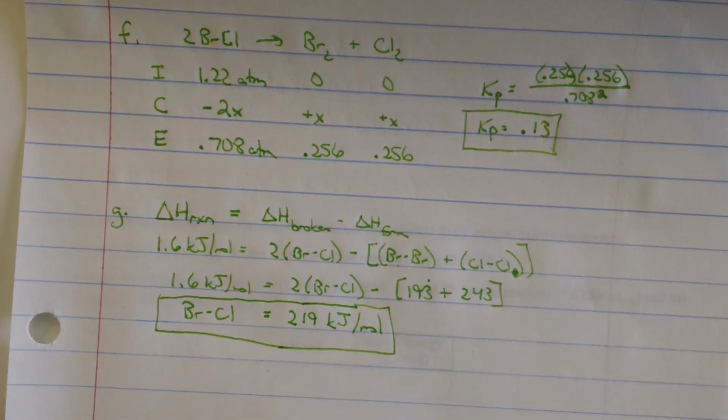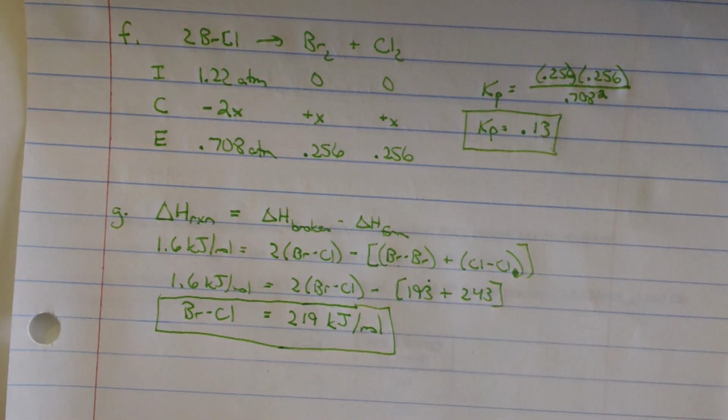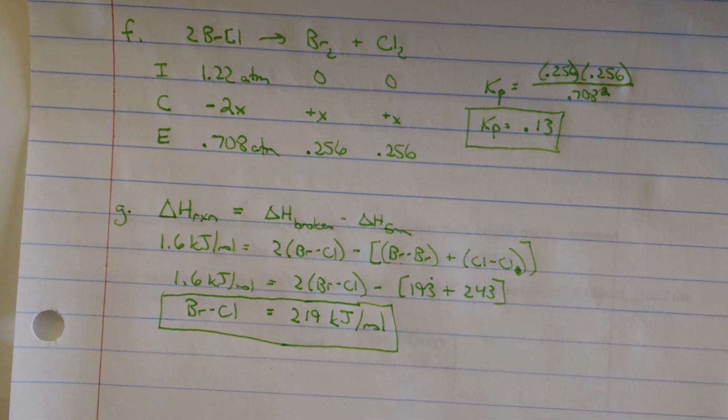Good? And that's it. That's question number 2 on 2019. There's some tricky stuff in there, so go back through there, double check, make sure you're happy with all of it. Units, units, units, units. Later.